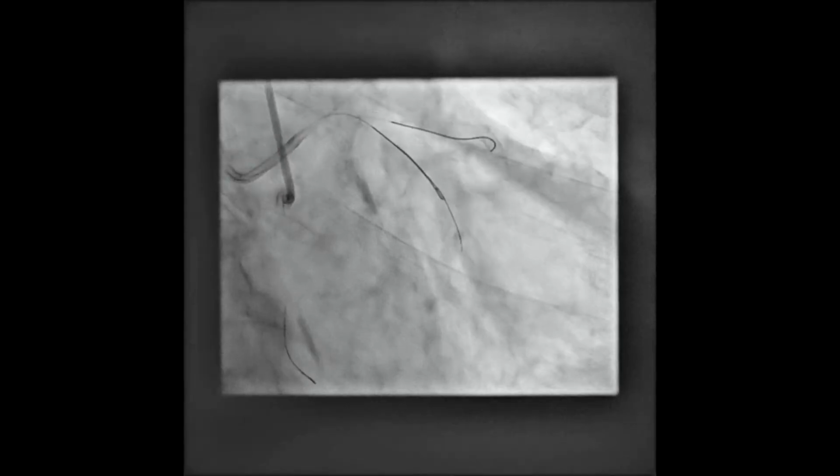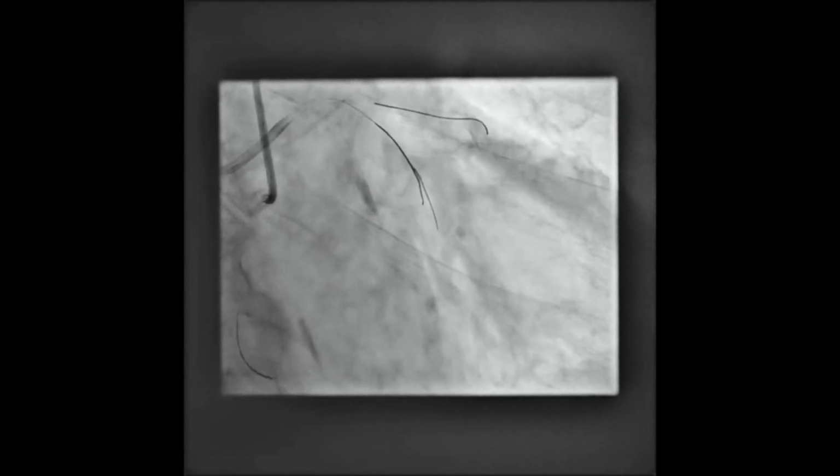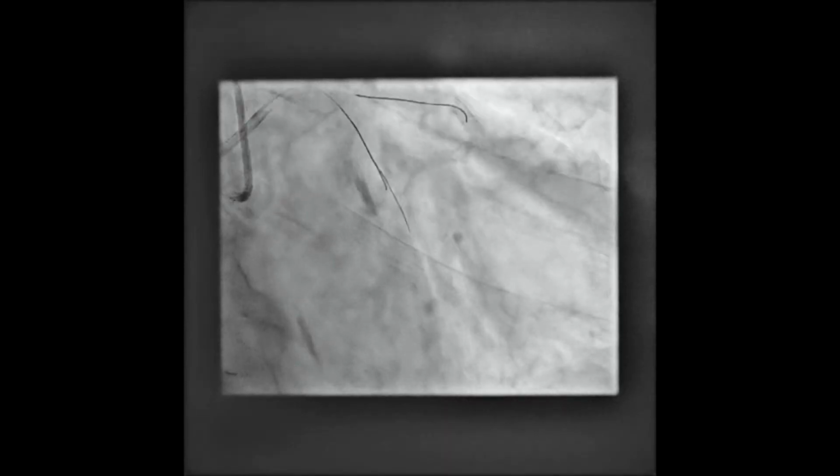So in this situation, we advanced a dual lumen microcatheter into the extraplaque segment and advanced another tapered hydrophilic wire through the side port in a parallel wire fashion, knowing that the first wire was extraplaque, so hopefully staying a little bit to the left of that.